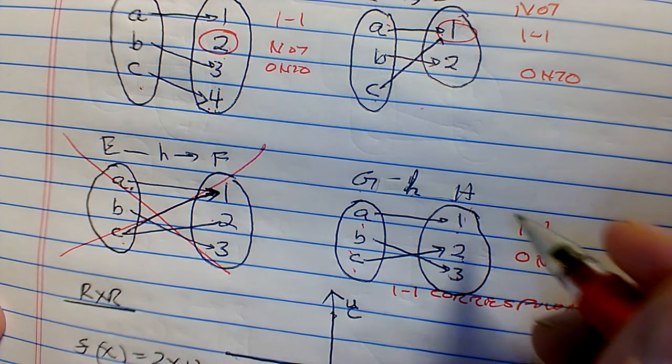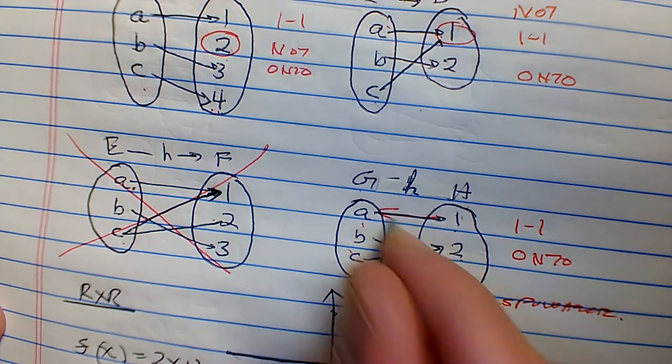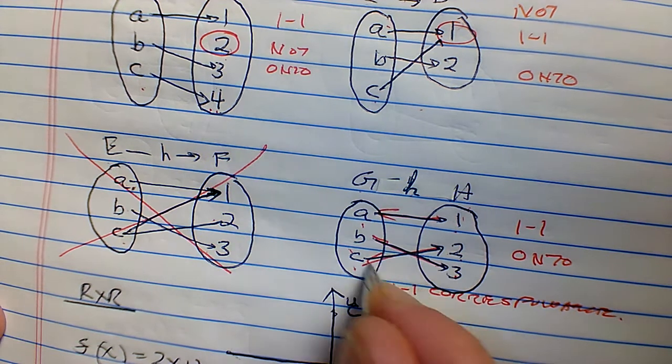When you have this property, one of the things you can do is make the function work in reverse.